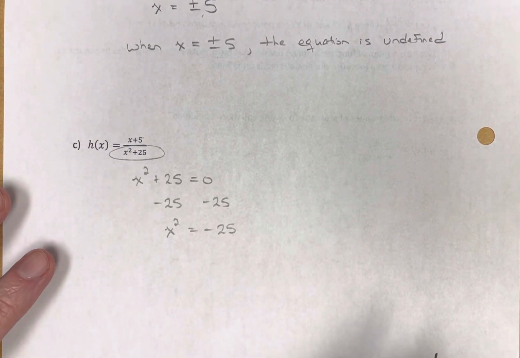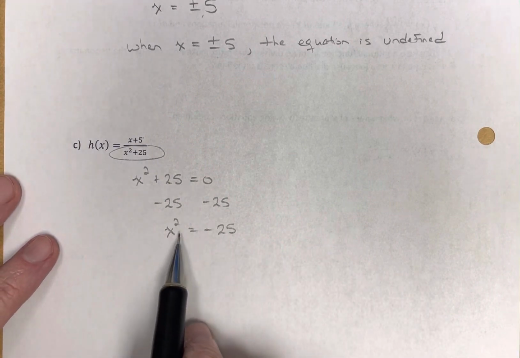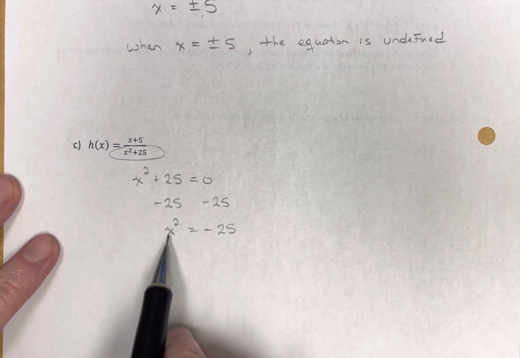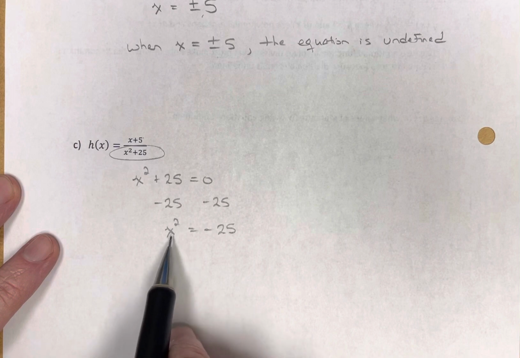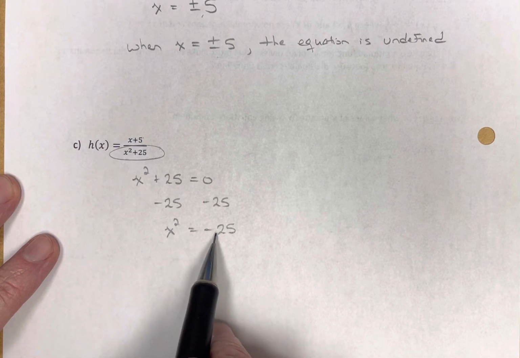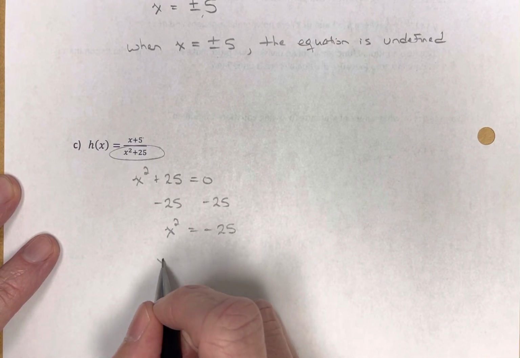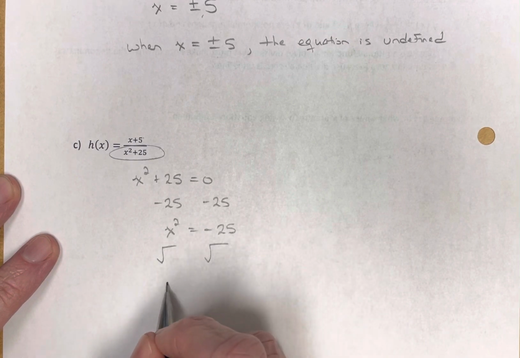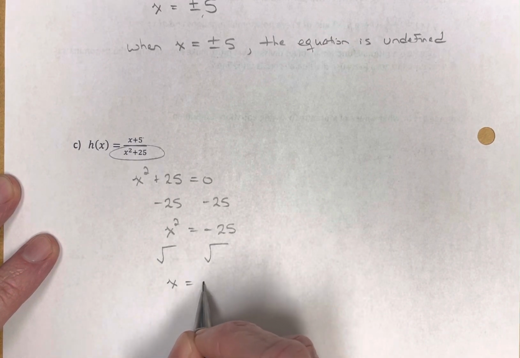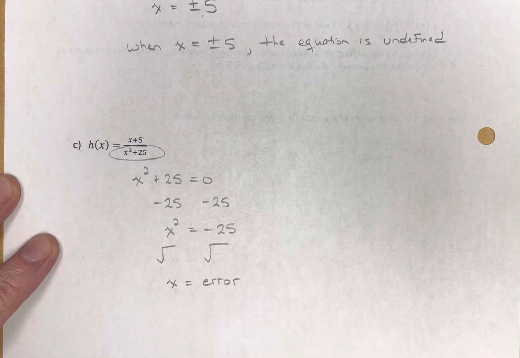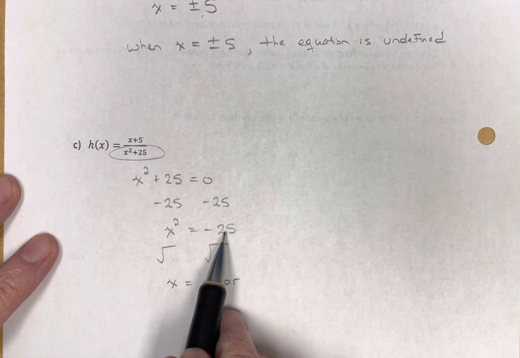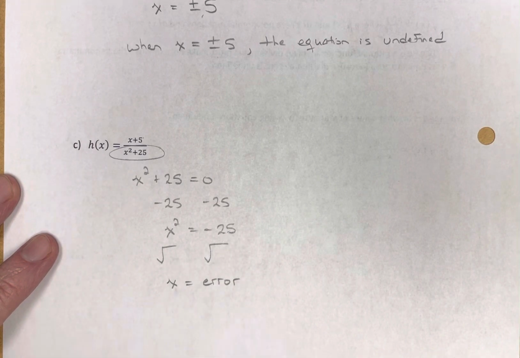I'll continue, but you may be thinking right here, this is not going to happen. There's no way to square a number in the real number system and get a negative. But I'll continue by taking the square root of both sides, and it will say x is equal to error. The calculator is going to say you can't take the square root of negative 25 in the real number system. There's no way to do that.